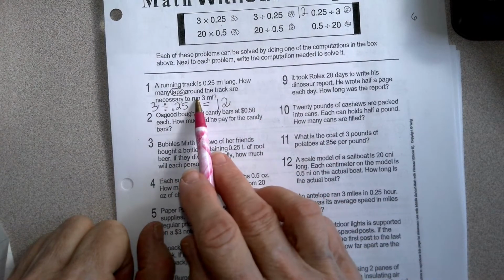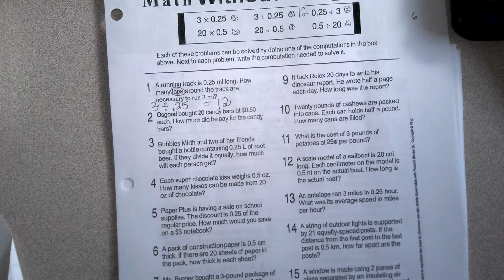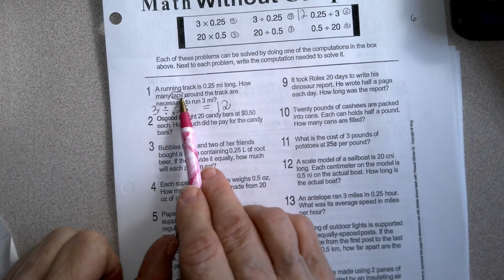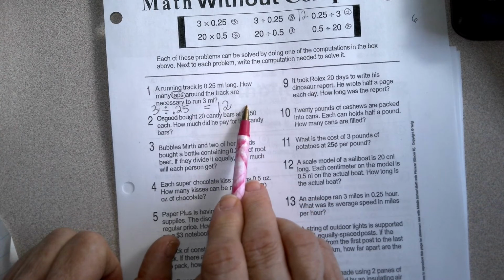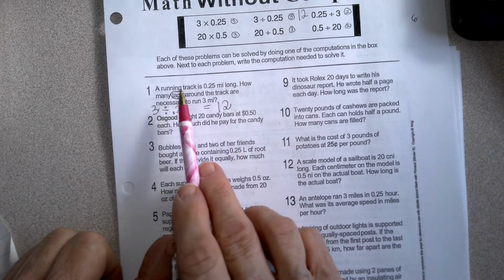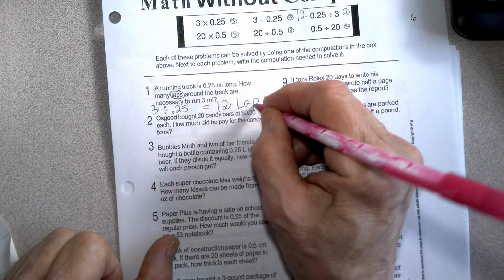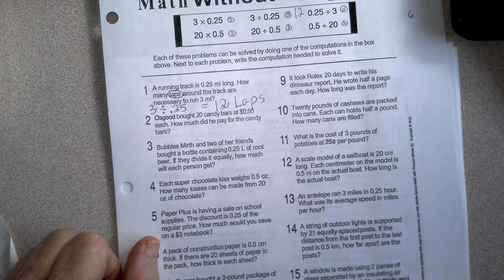How many laps around the track are necessary to run 3 miles? Who thinks they know? It's one word. Leanna, do you have any idea what the labeling would be? What are they asking? How many laps? So what do you think this is going to be? 12 what? 12 laps. You get your word from the question. So they've got to run around the thing 12 laps to run the total of 3 miles.